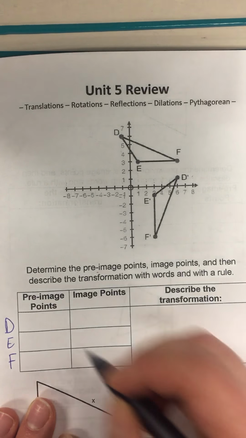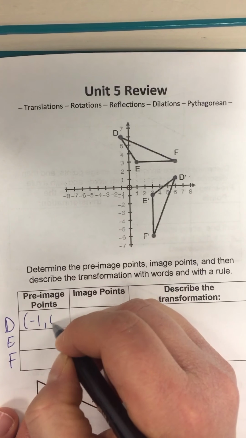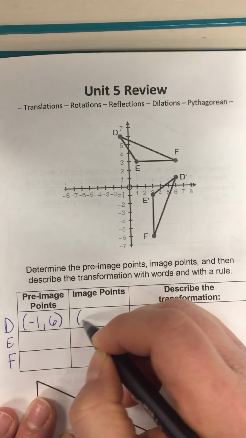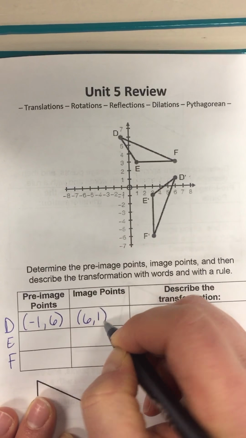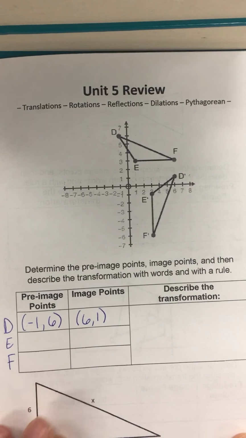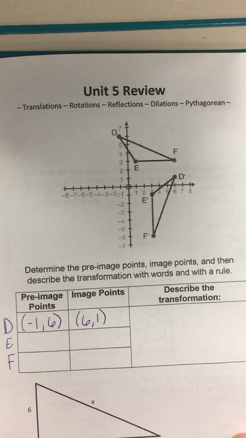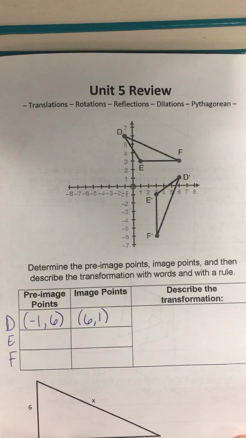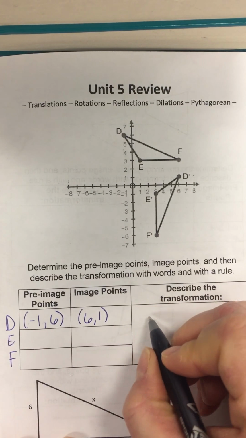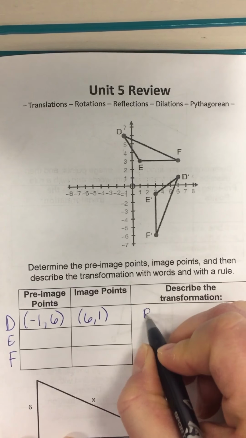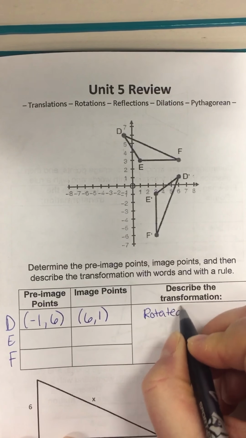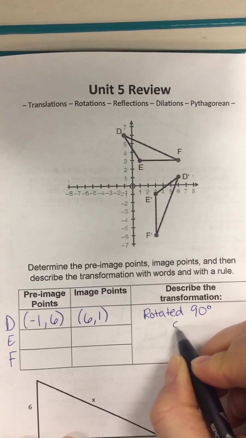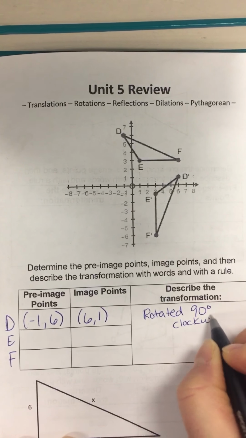So letter D starts at (-1, 6) and ends at (6, 1). So you do the other points and then come back to the video. So pause it, find the coordinates of the other points, and then come on back. After you've got all the points, you should see that the shape was rotated 90 degrees clockwise.